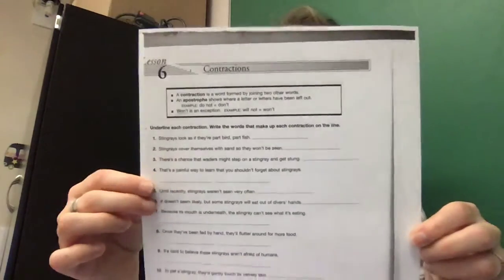All right, on to contractions. So contractions are a word formed by joining two other words. Whenever you see a word with an apostrophe, it's likely a contraction. An apostrophe shows where a letter or letters have been left out.